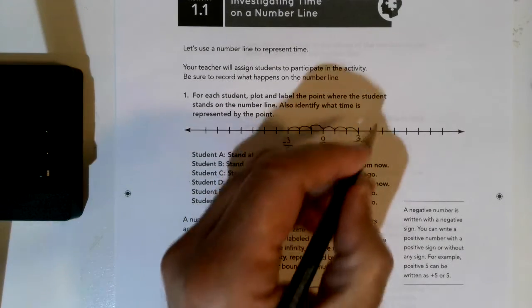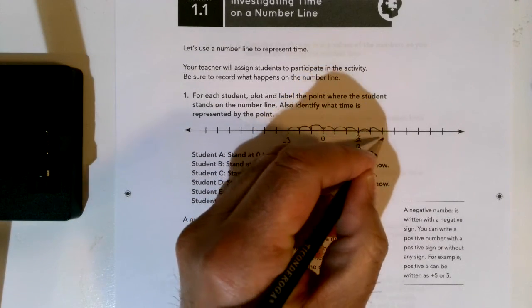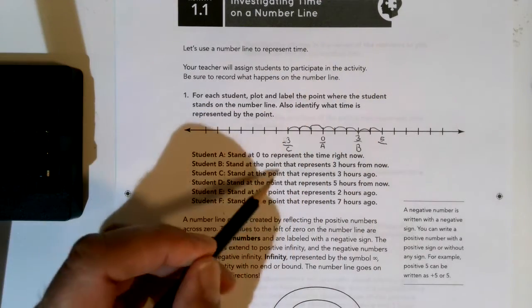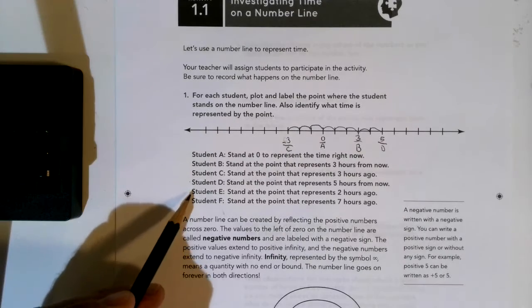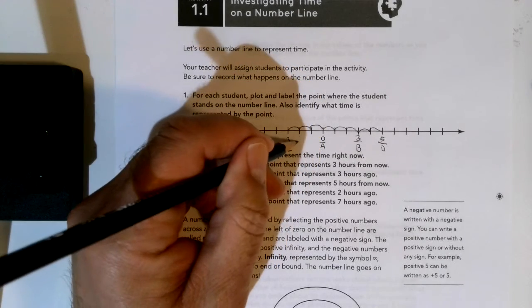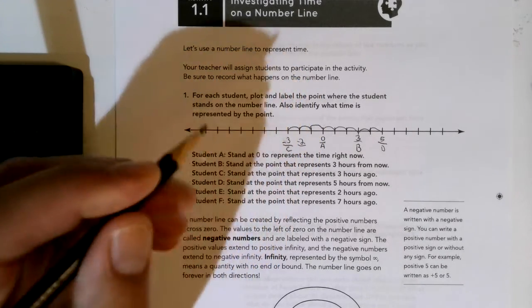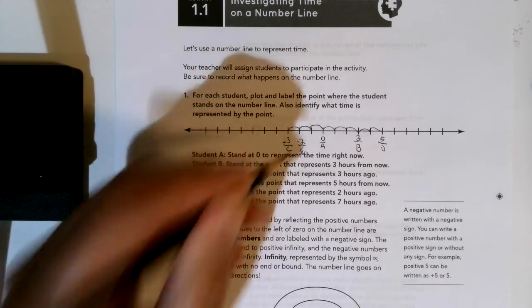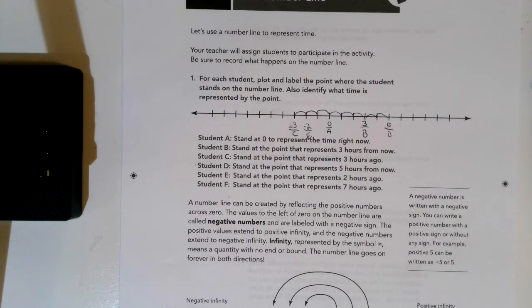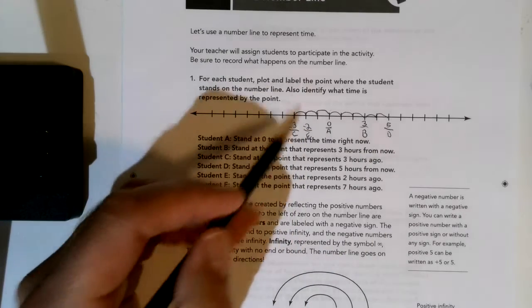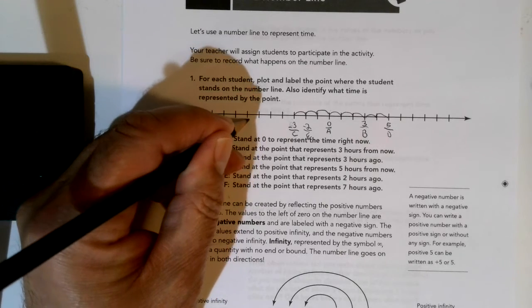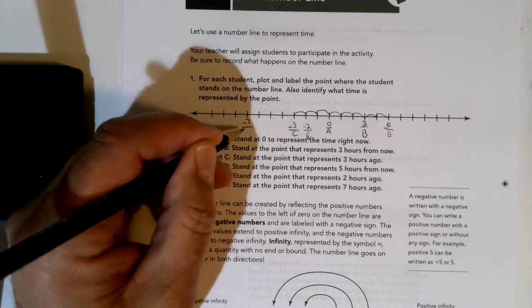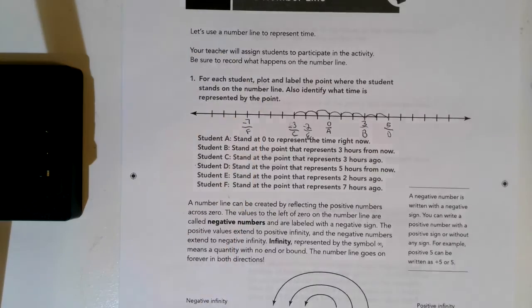Student D, stand at the point that represents 5 hours from now. So that's in the future. That's going to be 4, 5. And that is student D. Student E is 2 hours ago. So that's 2 hours in the past, or a -2. And then student F is 7 hours ago. 4, 5, 6, 7. So 7 hours in the past, or 7 hours ago.